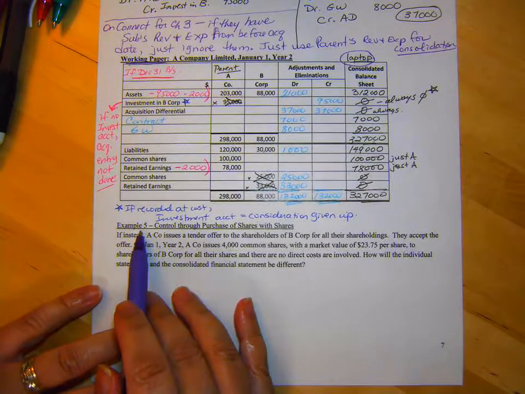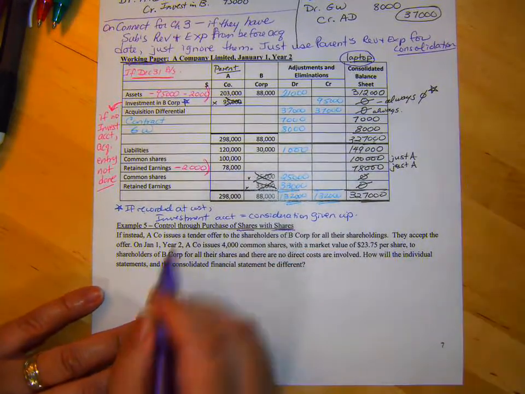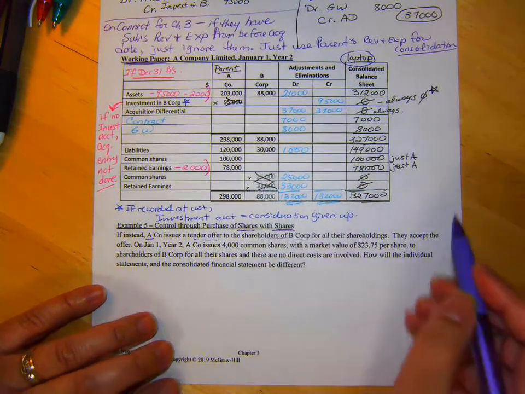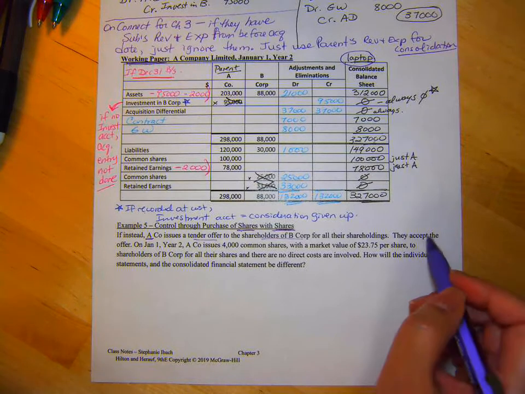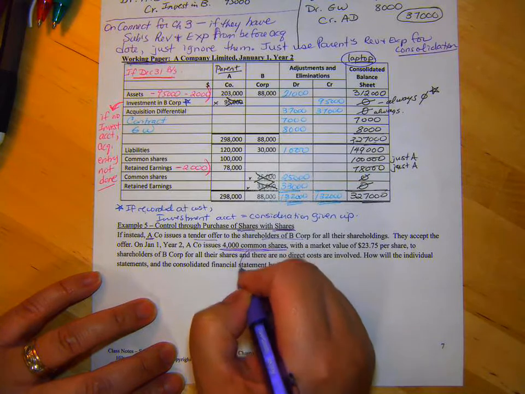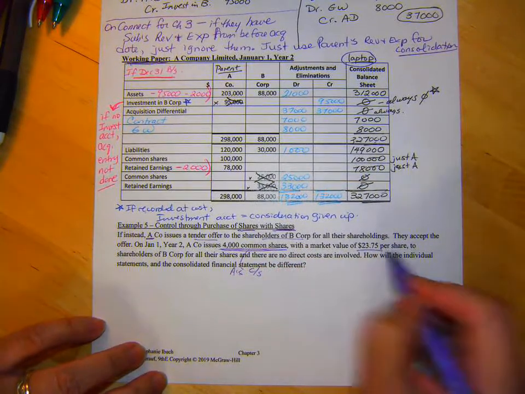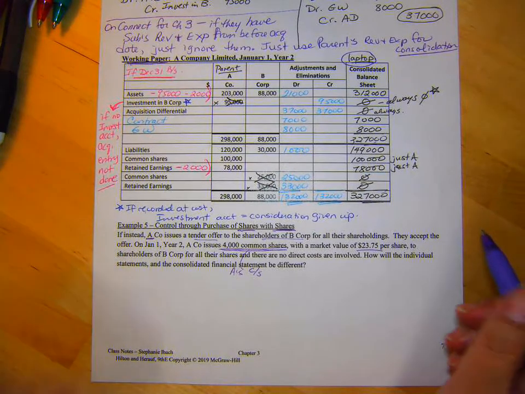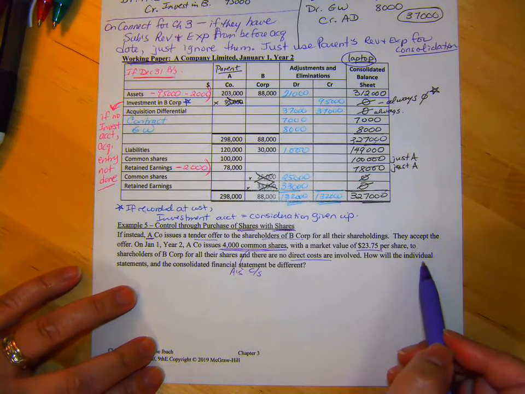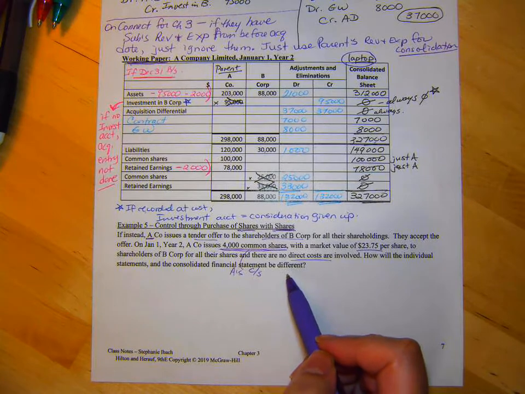Okay, let's do example 5, control through purchase of shares with shares. So this time, the company is going to issue a tender offer again to the shareholders, but they don't give them money. They're giving them 4,000 of their own common shares. So these are A's common shares. And they've got a market value of $23.75 per share. And there are no direct costs involved. How will the individual statements and the consolidated financial statements be different?